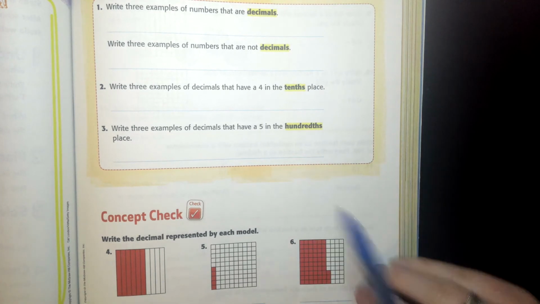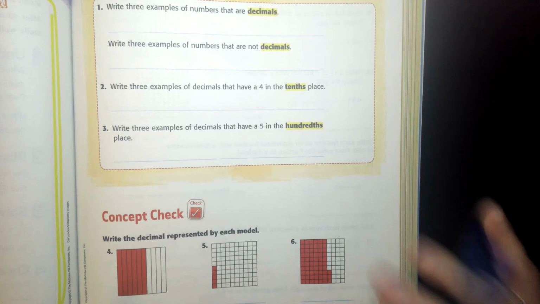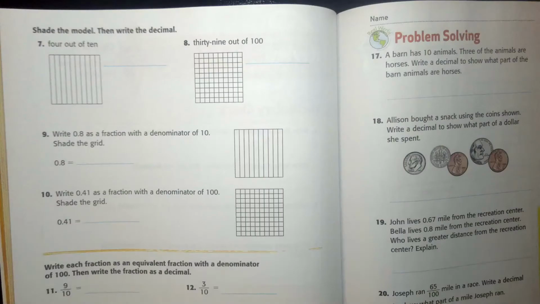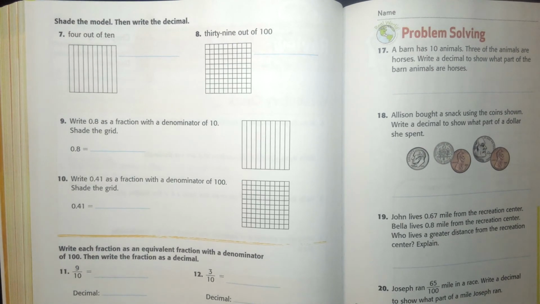Okay, so I am going to skip this entire front page because this is something that you guys should already be comfortable with doing, and I think you're all capable of. So we're going to flip back to the back page and do some of these questions because this is some of our more recent material. So I'm going to do number 7, and then you're going to do number 8. So we're going to shade the model and then write the decimal.